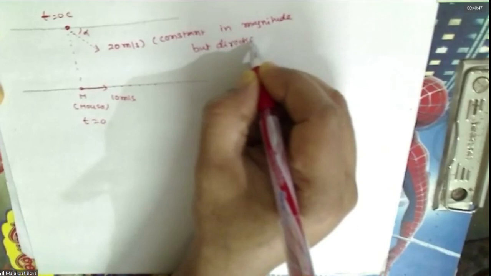So when they meet, what is the displacement of the cat? 173 meter is equal to how much? Finally it is d. Final minus initial, no? Final is d. Initially it is 0, no? Why? Because the coordinates of this are how much? Y-axis point, 173. Understood this?